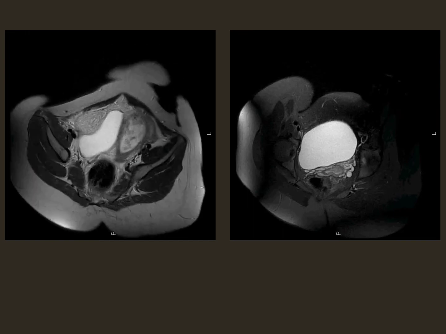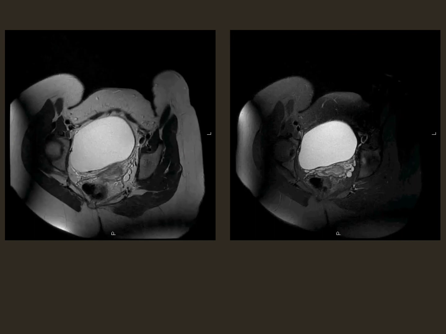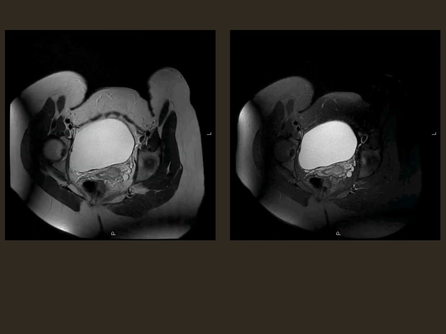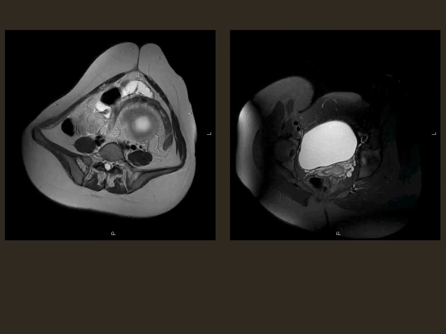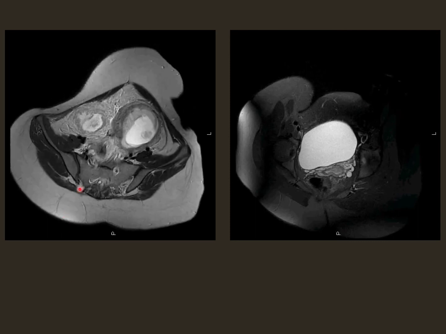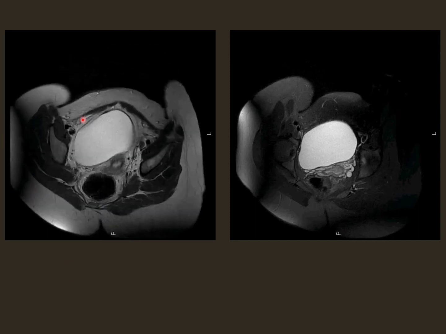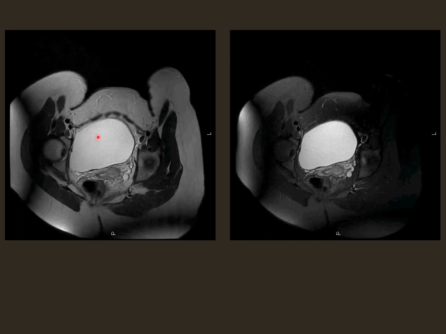And quite often, MRI is requested by surgeons to further delineate the lesions before surgery. This is the MRI performed on the patient. As can be seen here, there is a mass in the right lower quadrant, and the patient here is in the first trimester of pregnancy.